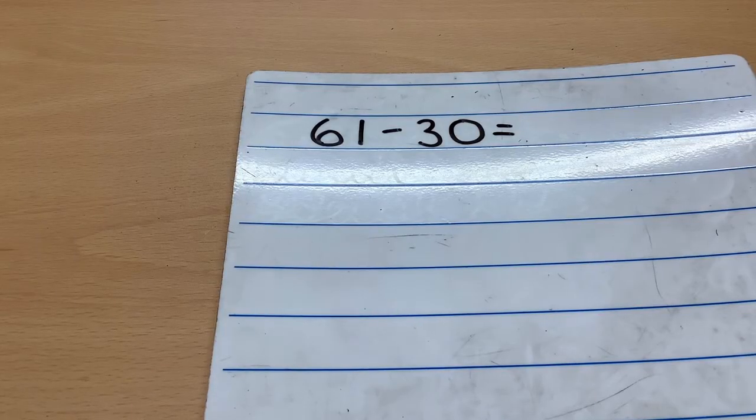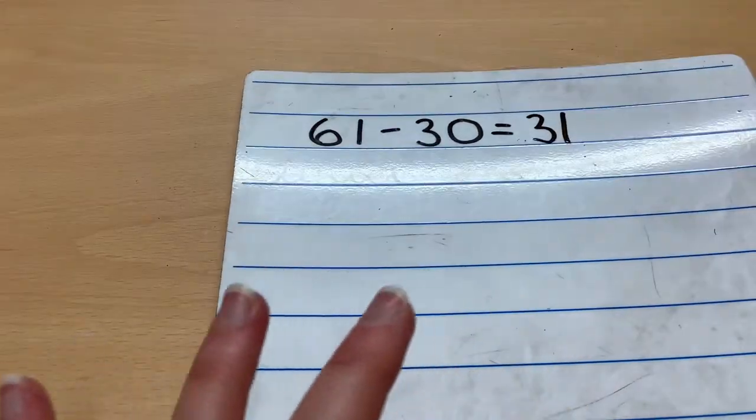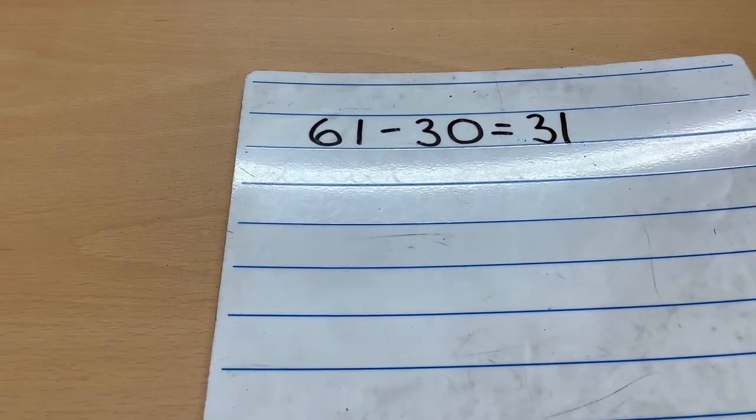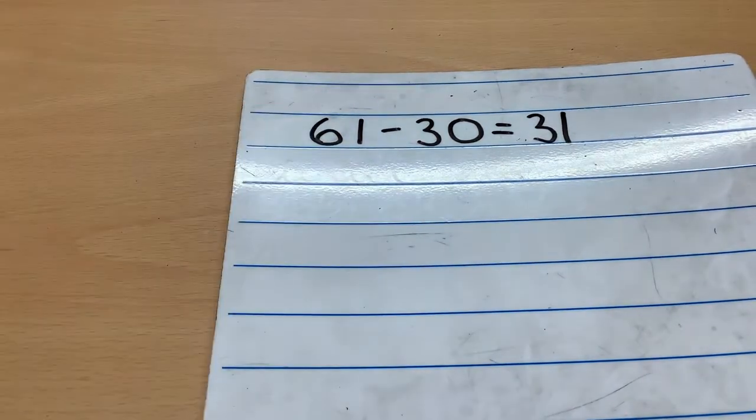Let's have a go at another subtraction equation. So I've got 61 subtract 30. I'm going to find the difference first. 61 subtract 30 equals 31. Now remember, the inverse of subtraction is addition, and you're trying to get the total of the first number in your subtraction equation.